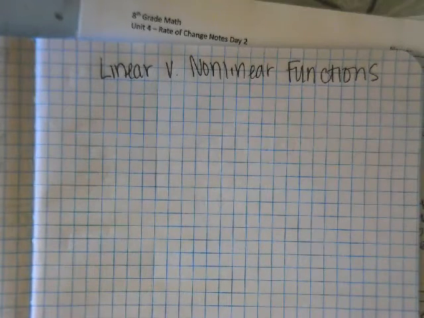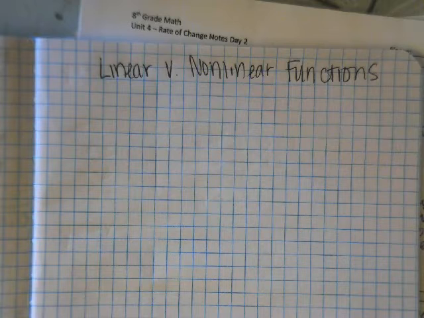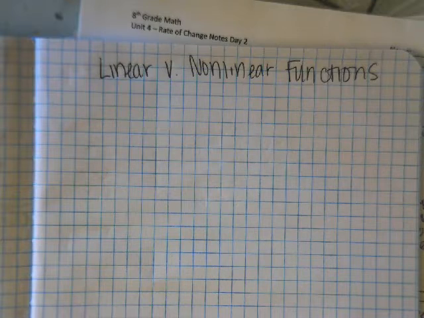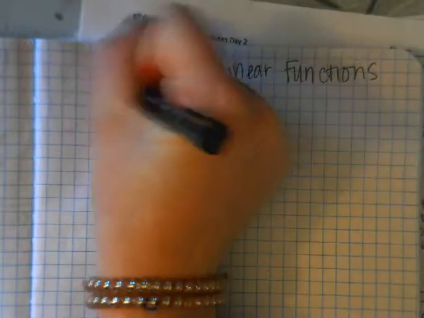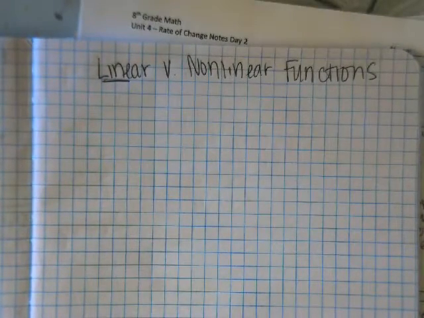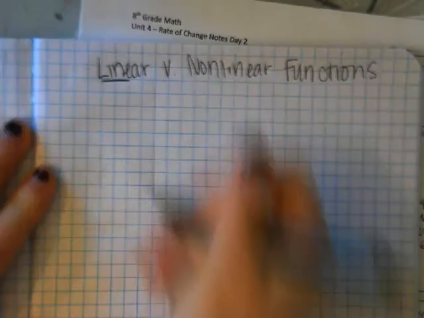We've looked only at linear functions so far, right? All of our equations that we write as y equals mx plus b are linear functions. So linear functions are functions that form a keyword here, line. Nonlinear functions do not form a line, all right?